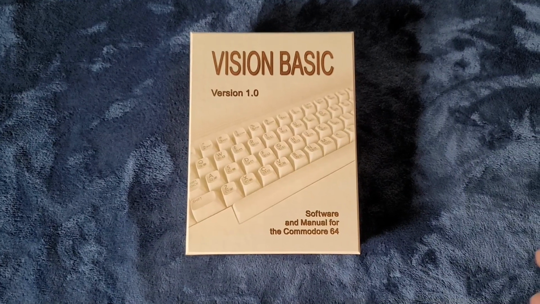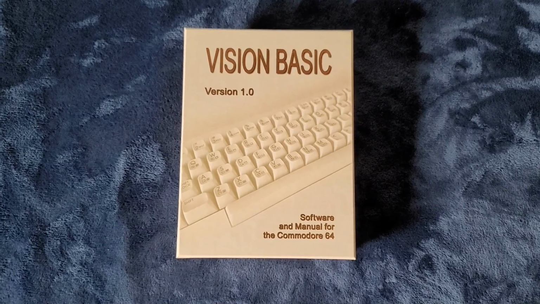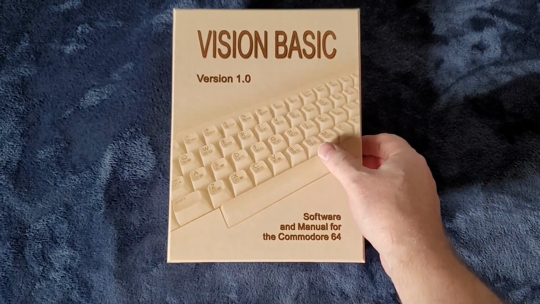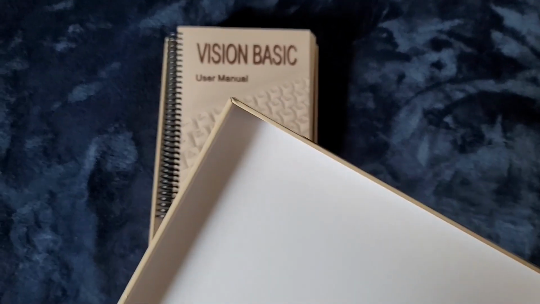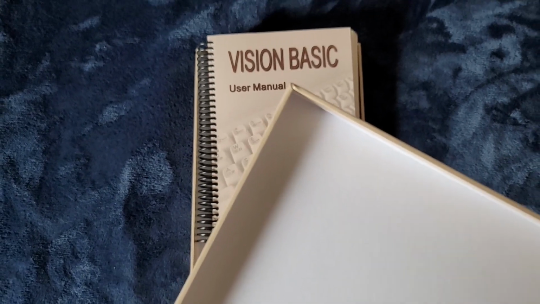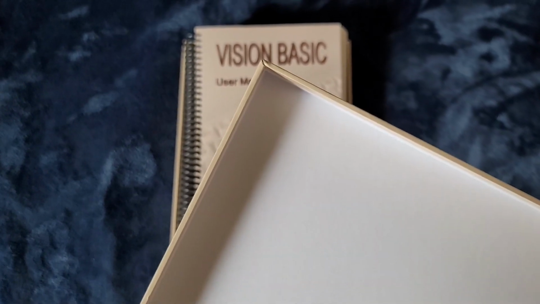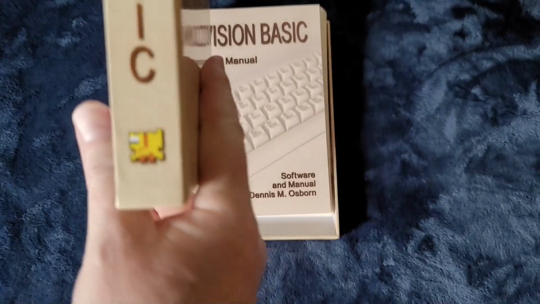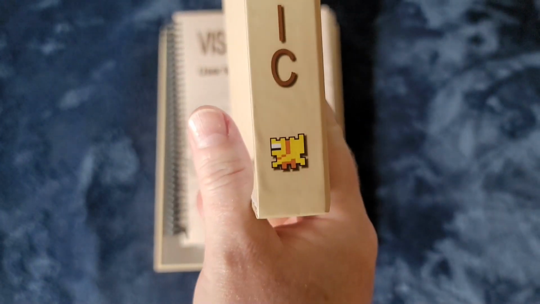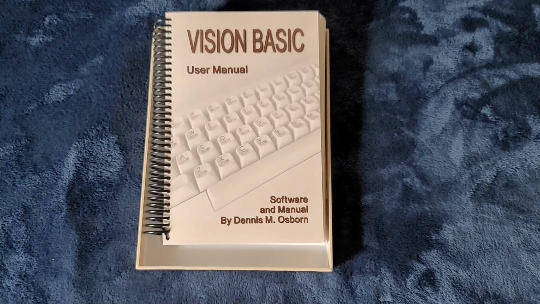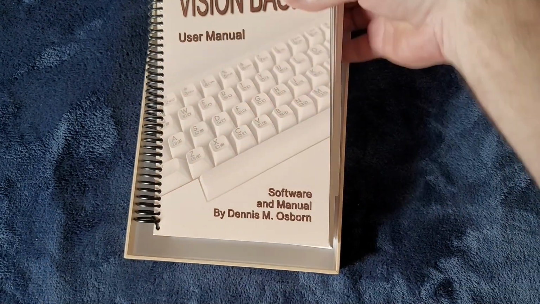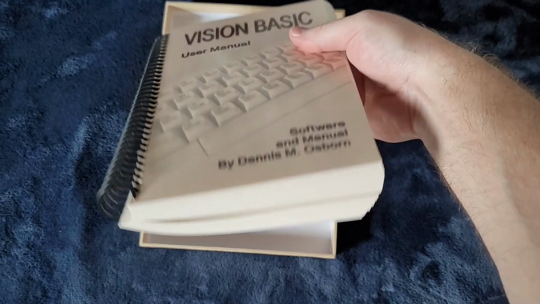Alright folks, if you order the boxed edition of Vision Basic, this is what you'll get. A very sturdy box to store your investment in. As you can see, it's a lot thicker than your traditional software boxes. I also added a cute little thing of Herald here on the side. Inside, you'll find the Vision Basic manual, 318 pages of pure joy.